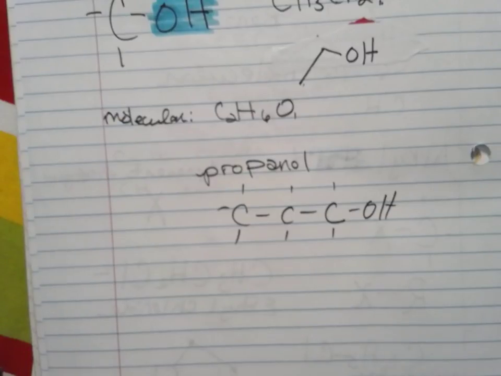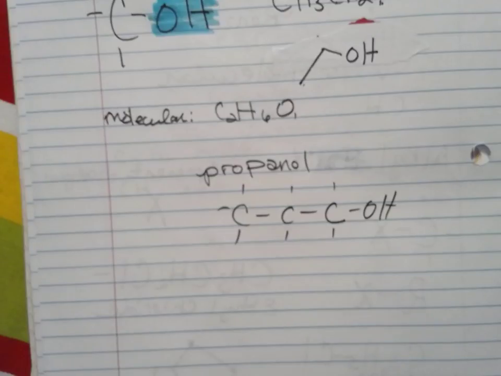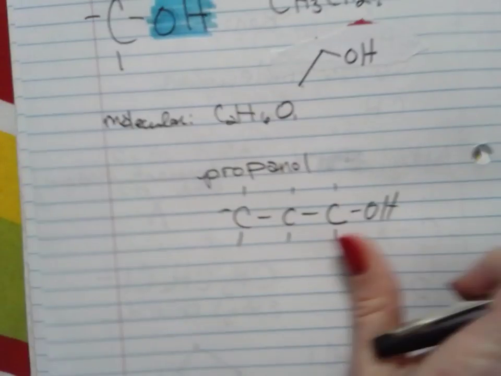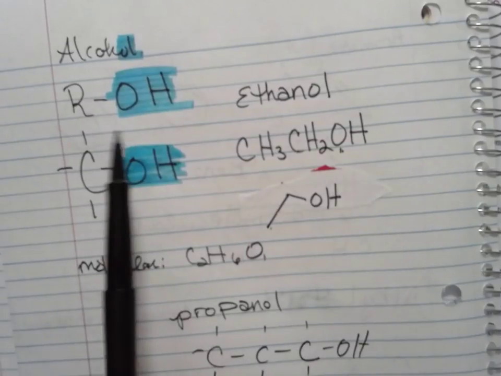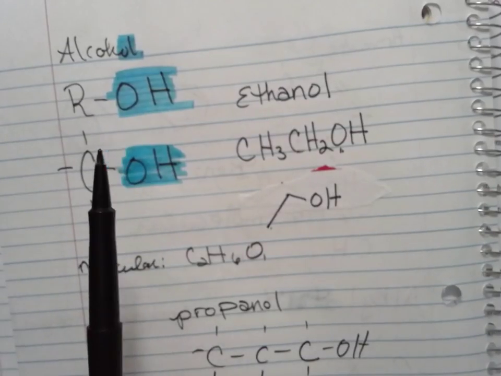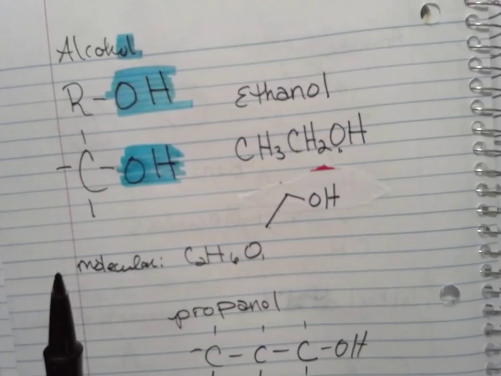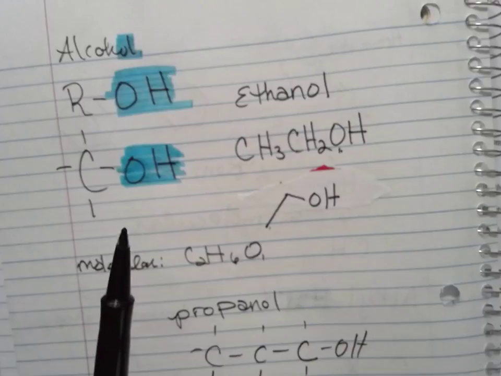Can you put the R and the OH? To represent the functional group, you can put the R and the OH like I did up here. Now, there are millions of alcohols, or at least thousands of alcohols.